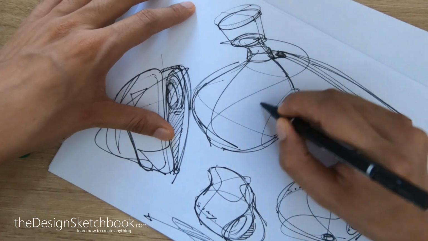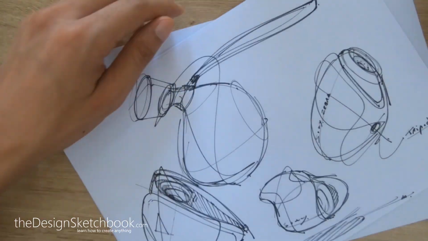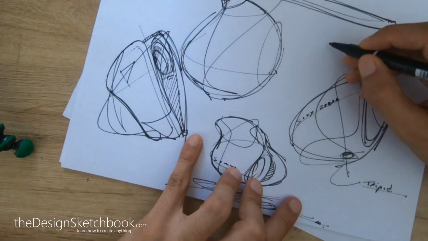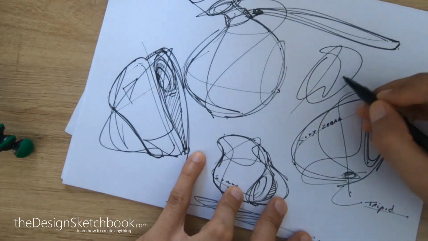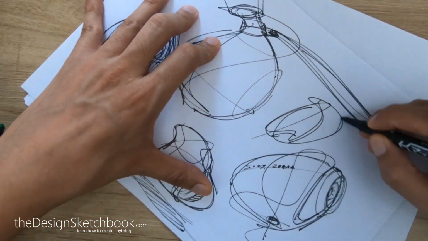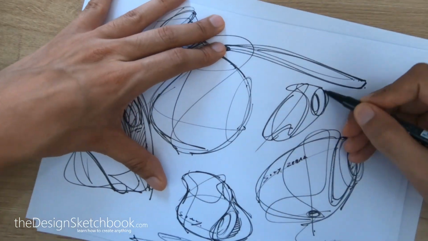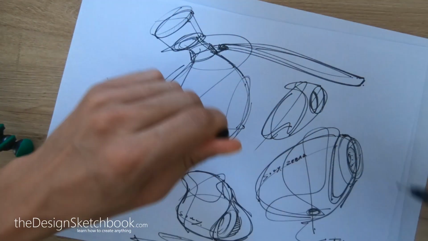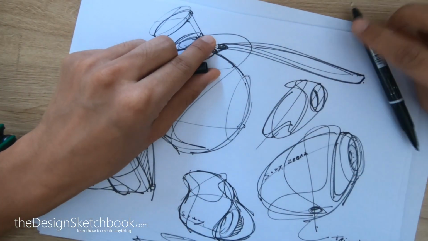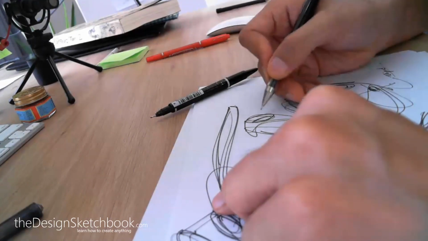Alright, you can see that I'm using a lot of ghost drawing. It means that I'm simulating some movement, and even if I may not draw on top of it, it just helps me to visualize the next move. So I'm trying to fill the paper, so some sketches are getting smaller right here. So feel free to try to draw from different sizes. It creates some more depth to your sketching board as well.